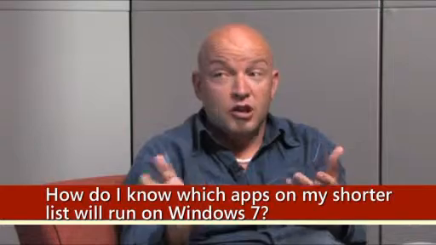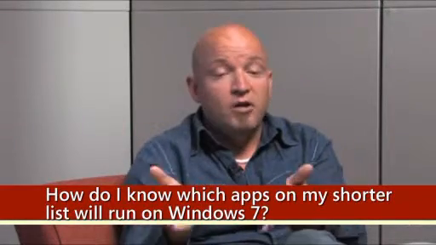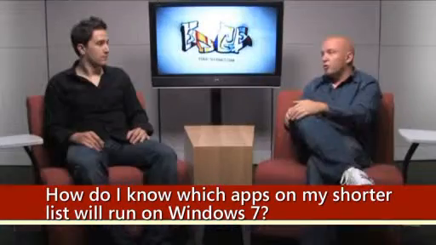Do I really need 3 different word processors and 4 different project management tools? Can I consolidate on some of these? So that's actually really good guidance. Let's just really pare down that list of applications that we need to test. So now I've got the list. Again, how do I find out with this shorter list now which ones are going to run on Windows 7?